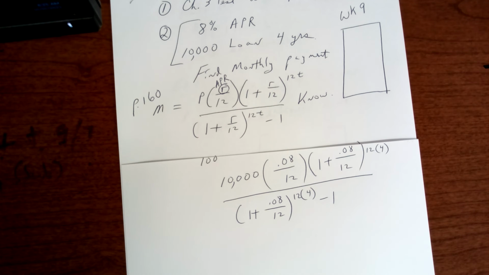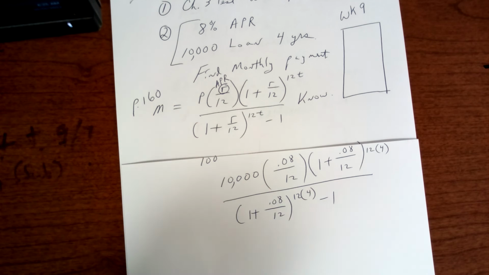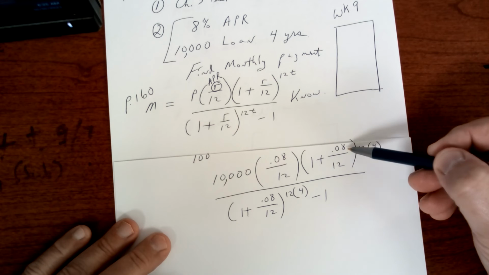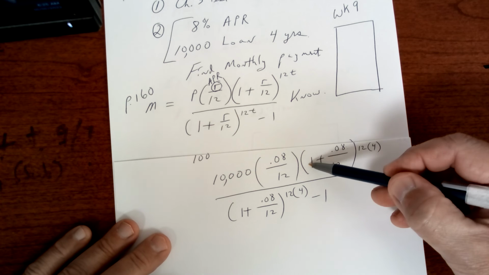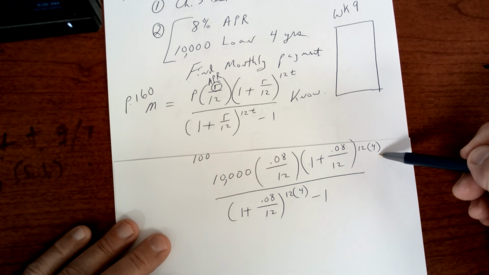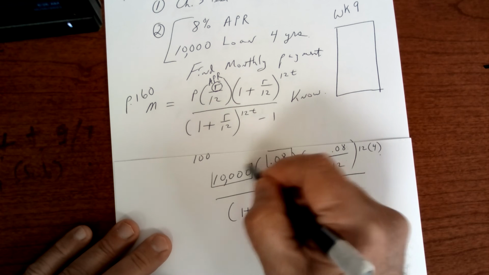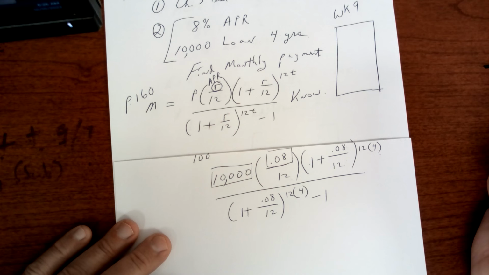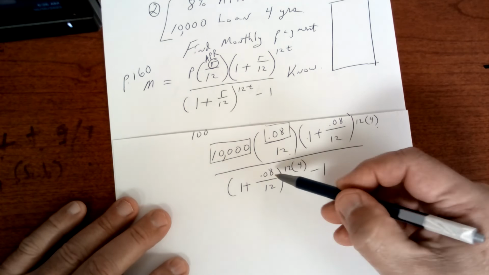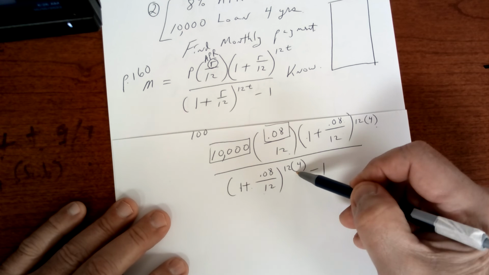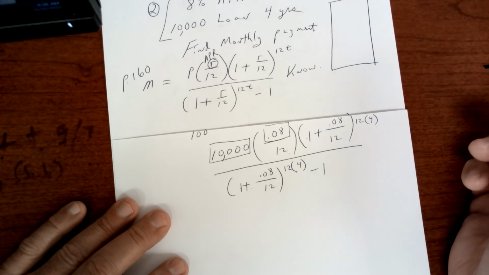All right, one thing I want to tell you though, when you use your calculator: you want to divide, add 1, and then raise it to the 48th power. Okay? And then multiply here, and then divide by 12. And that's how you're going to work that one. This one, you're going to divide, add 1, raise it to the 48th power, minus 1. Make sure you understand that. All right, let's move on.